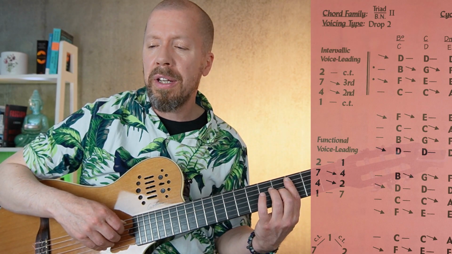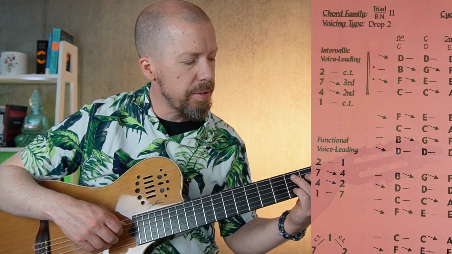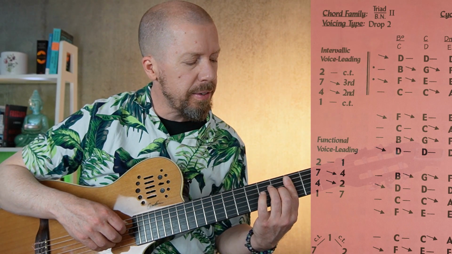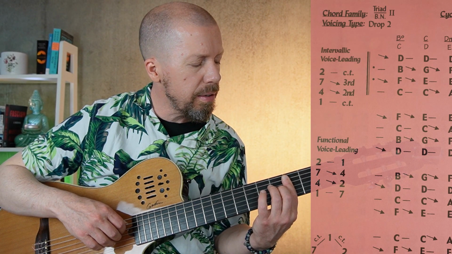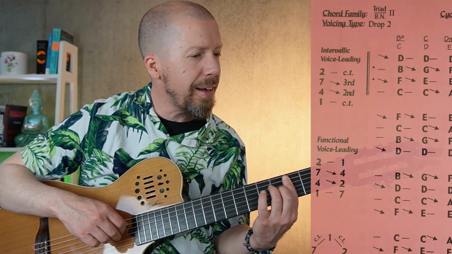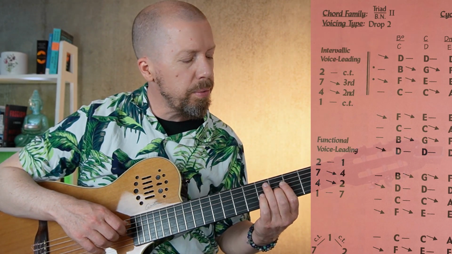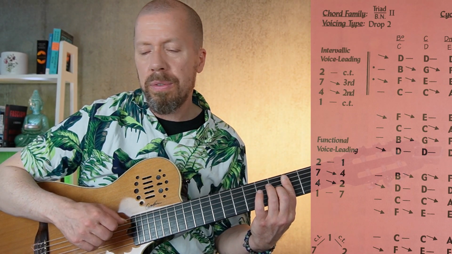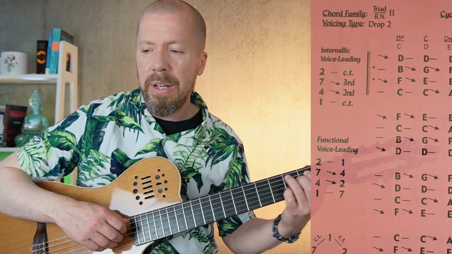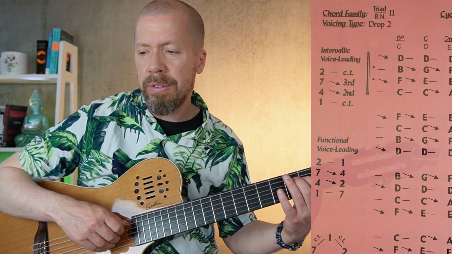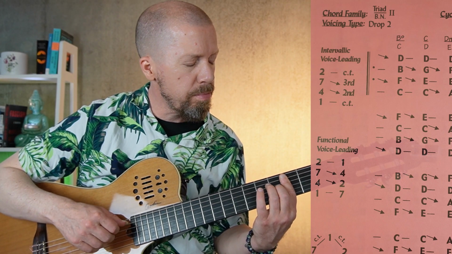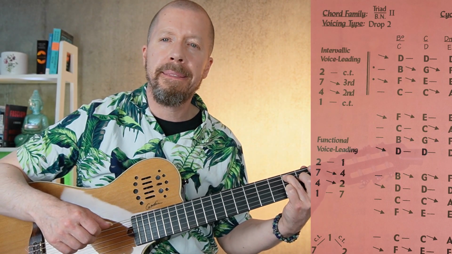So bass, and then bass, 9th. This is the alto. And the 4th goes down to that note. So for me, I really have to think when I'm doing this, but that's the whole idea.